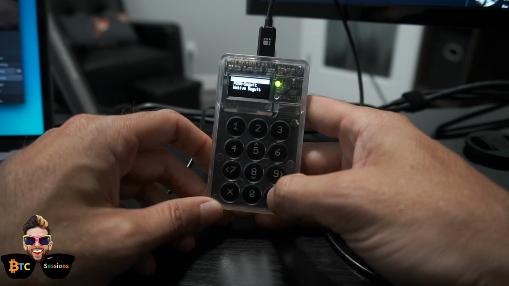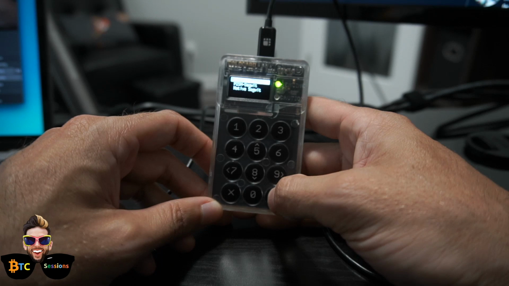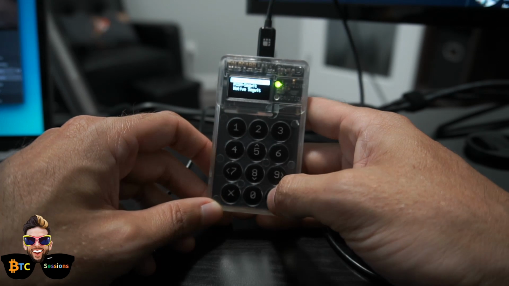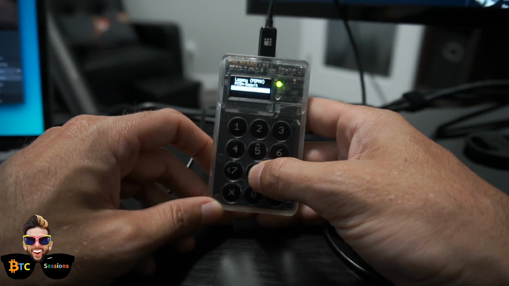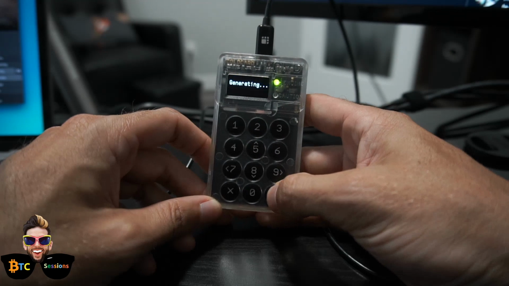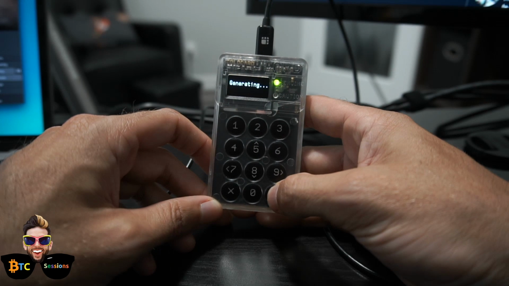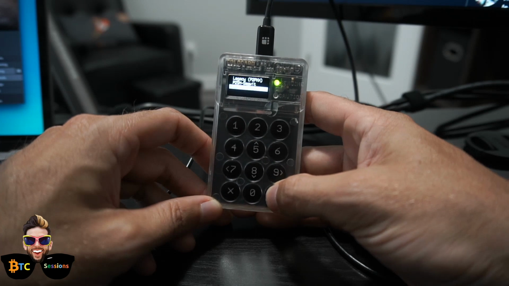And then it's going to ask you what type of wallet you would like. So there's legacy. Those are addresses starting with a 1. There is P2SH, which is pay to script hash. Those are addresses starting with a 3, or there's native SegWit, which is the most efficient way and lowest fees that start with BC1. I'm going to say native SegWit, and it's going to generate an export. Boom. And now that is on the SD card. So that is all done.